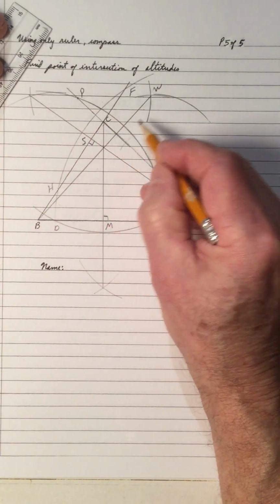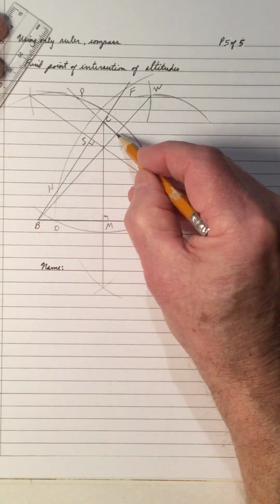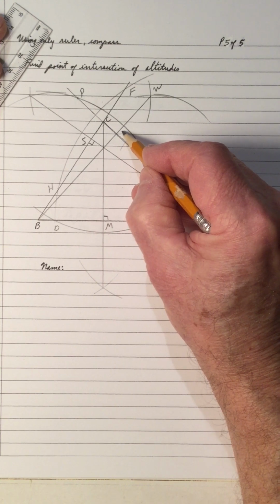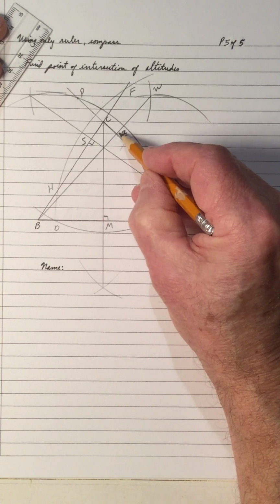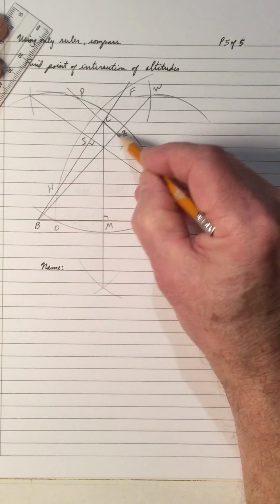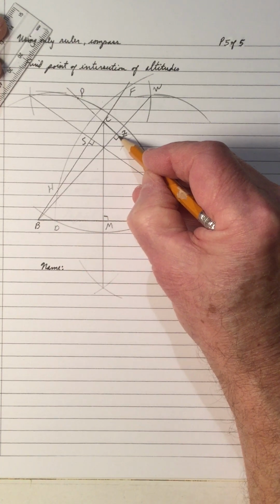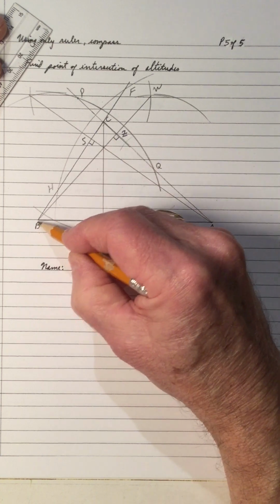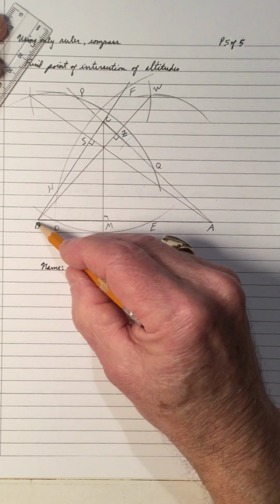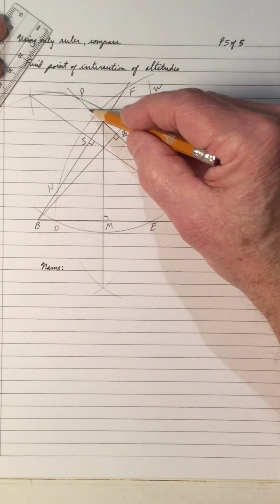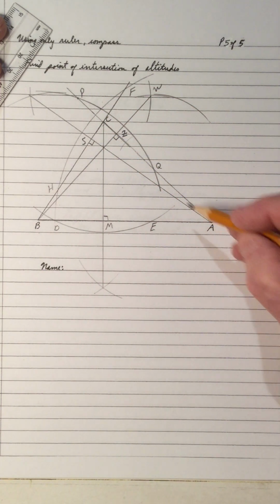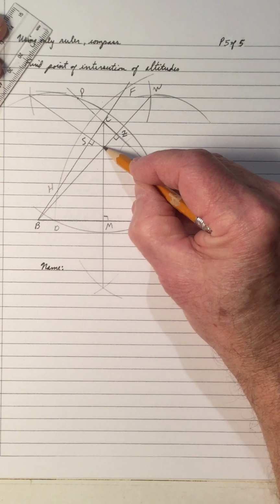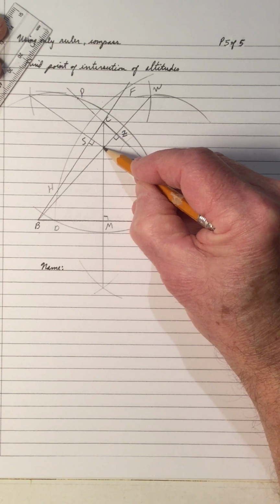So this is a perpendicular. Let's call this point Z. So this means that BZ is perpendicular right here. BZ is an altitude because it leaves a vertex and goes perpendicular to the opposite side. This is the side of the triangle CA, perpendicular. Notice all the altitudes meet right here.